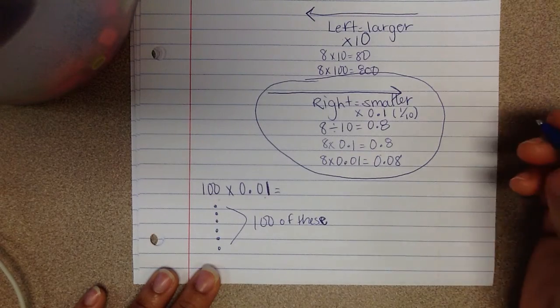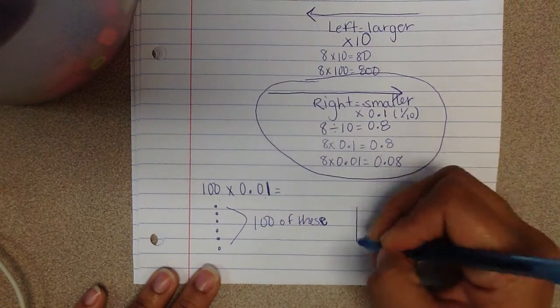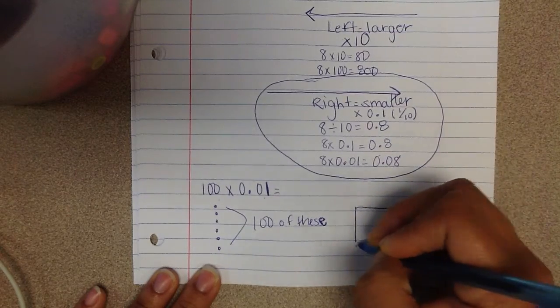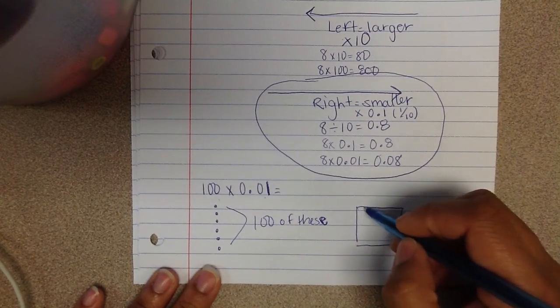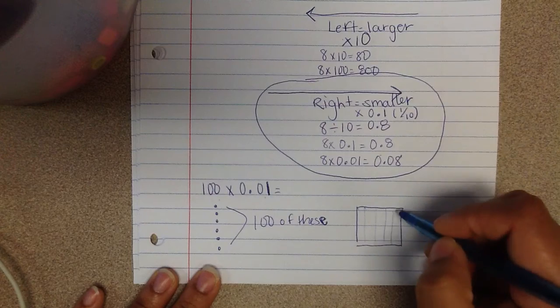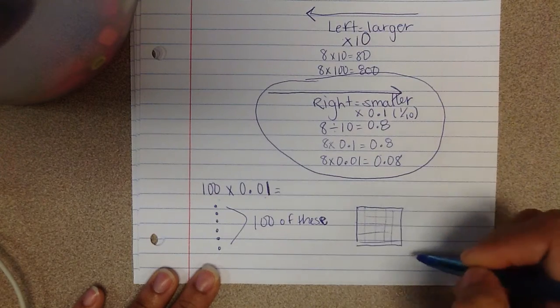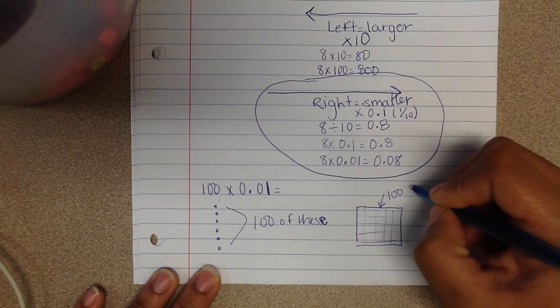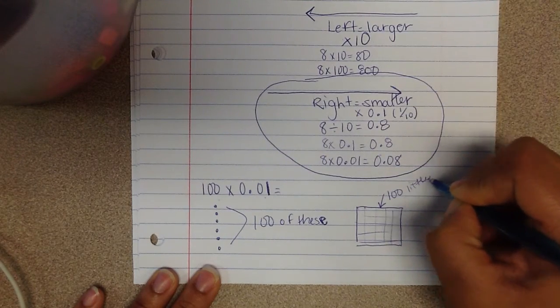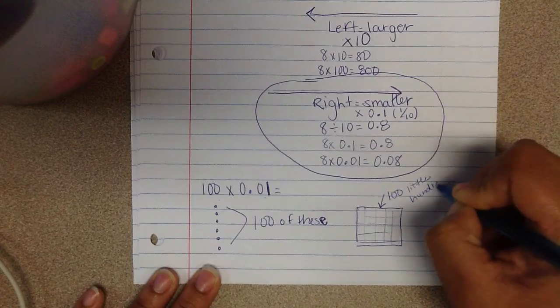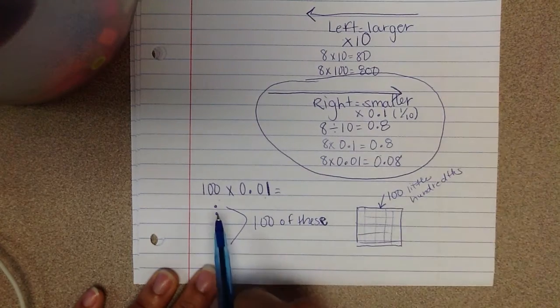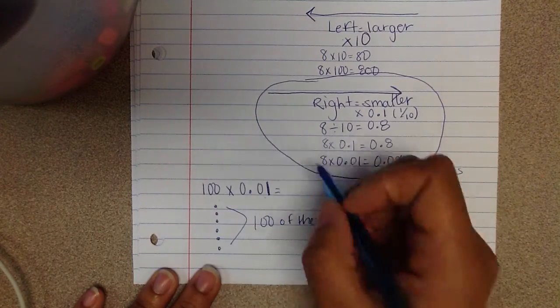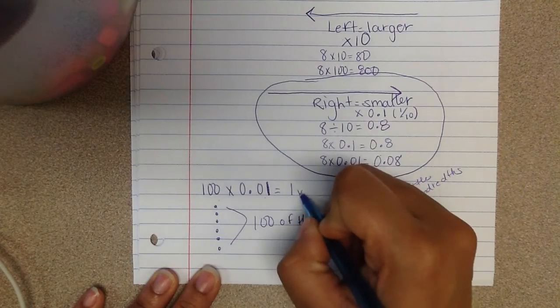And I know that if I look at a place value block, one of my flats, one of my blocks, if I break it down into little pieces, and that's not accurate exactly, but this thing has 100 little hundredths. So that means 100 times 1/100 is actually 1 whole.